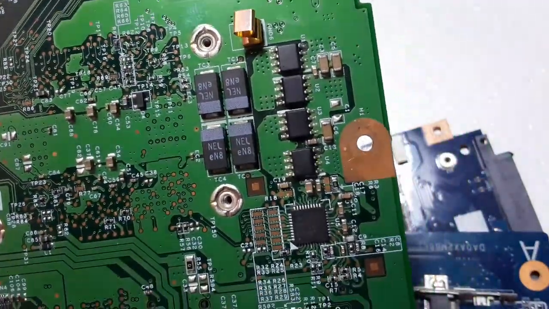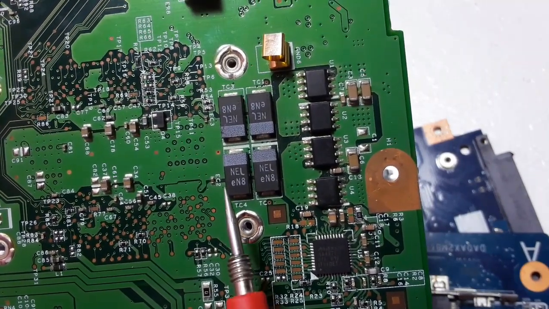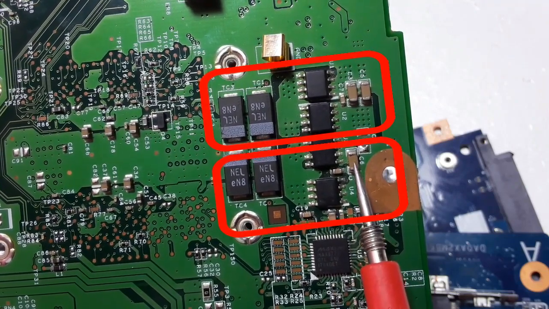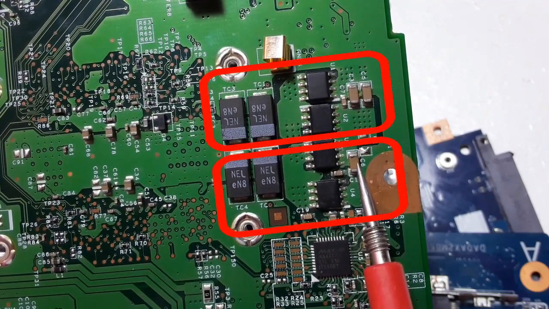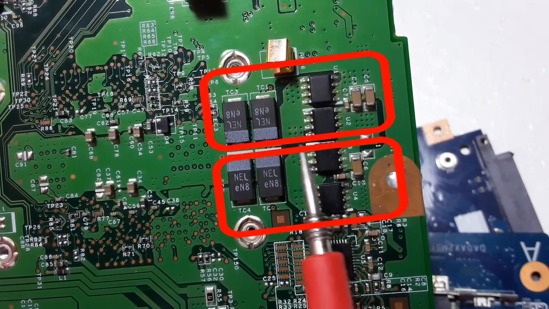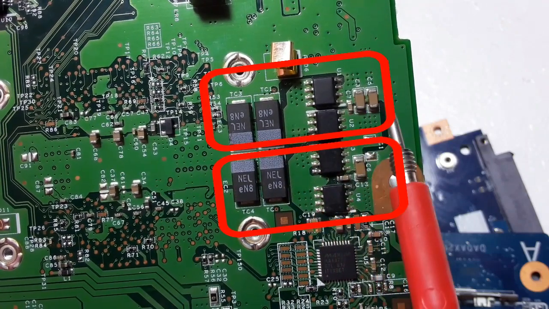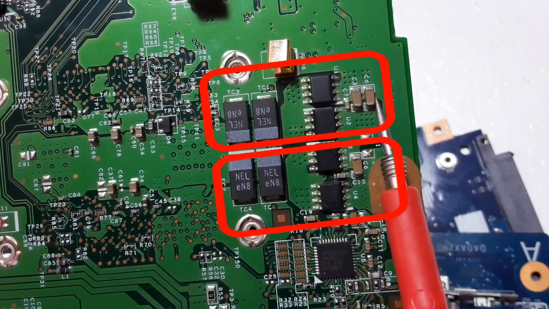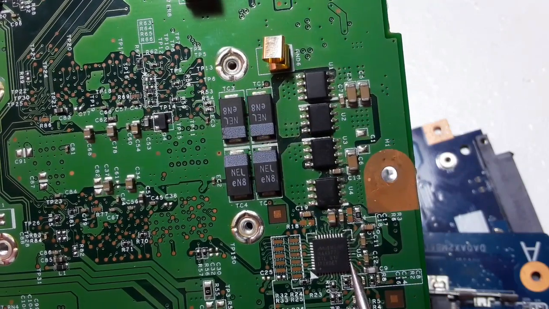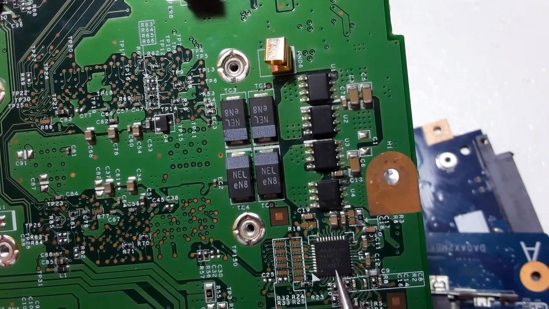Basically, in the back of this processor, we have other components, as you can see. For the first channel, we have these two tantalum capacitors with these two MOSFETs and this ceramic capacitor. For the second channel, we have another two tantalum capacitors, two MOSFETs, and about three ceramic capacitors. And this is the power management IC, or the CPU power management IC.